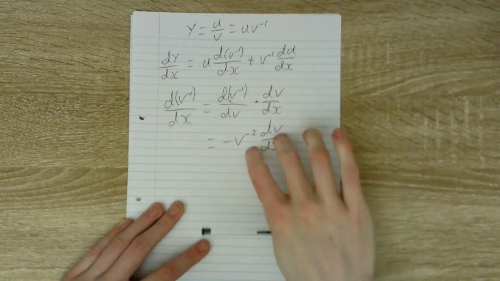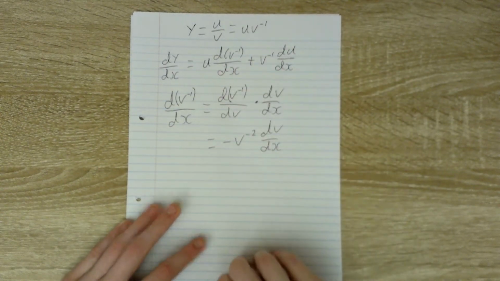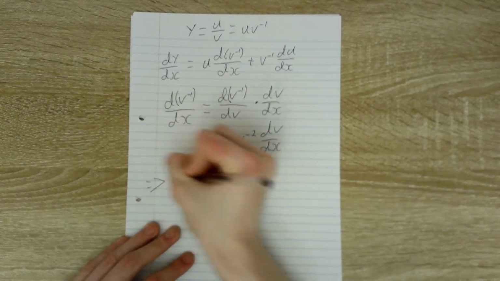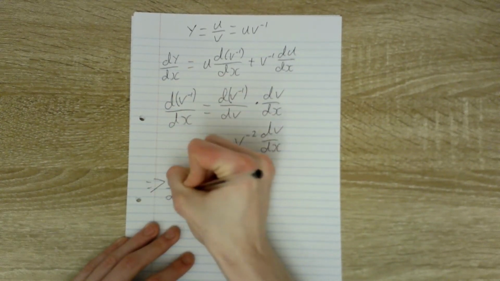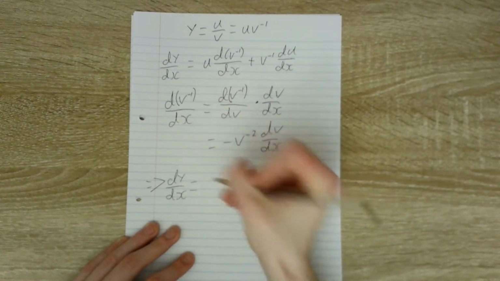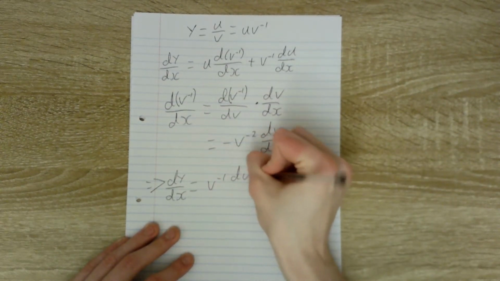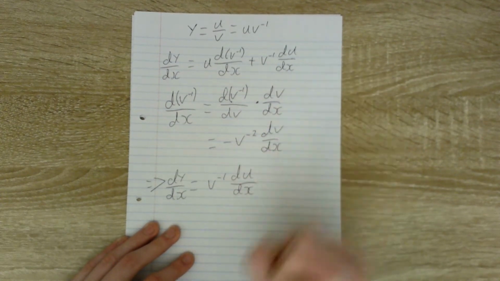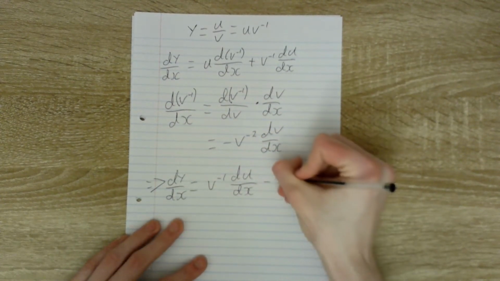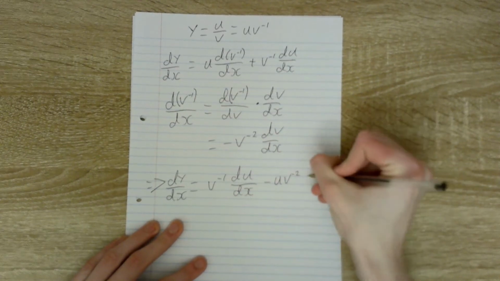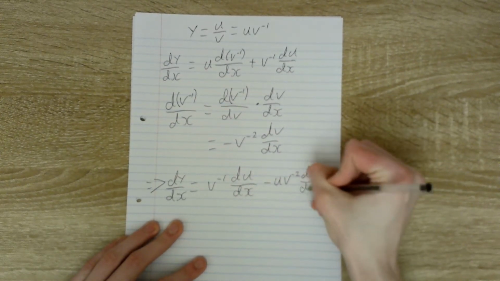So if we substitute that into this from above, we get that dy by dx is equal to v to the minus 1 multiplied by du by dx minus u v to the minus 2 times dv by dx.